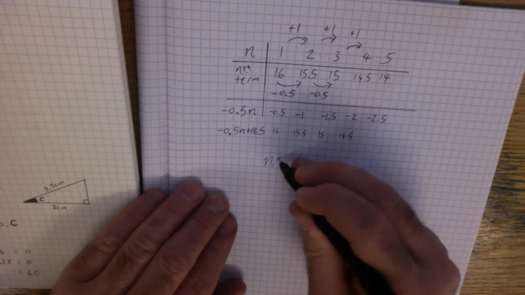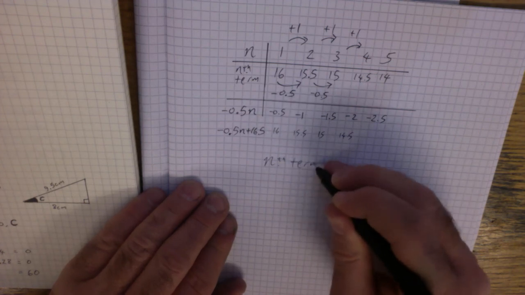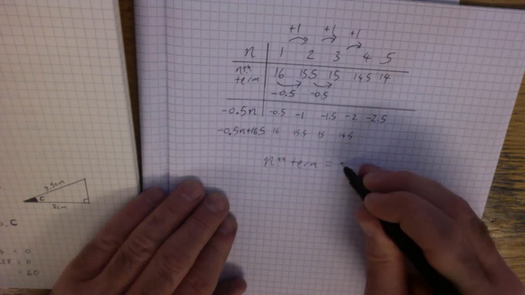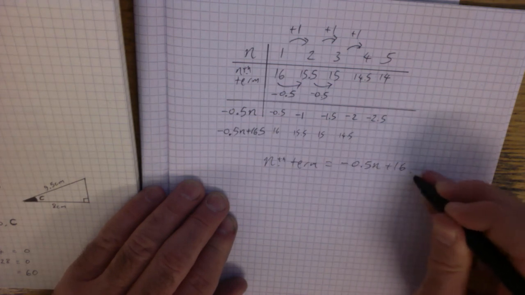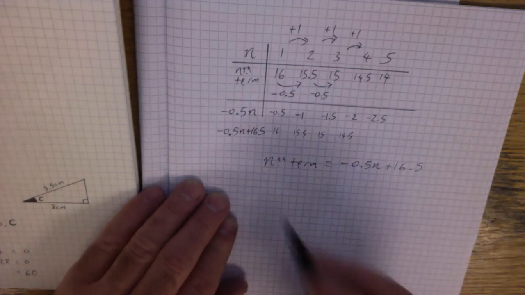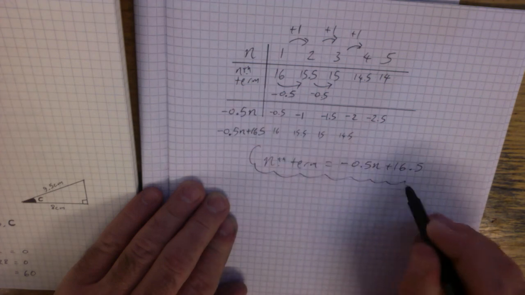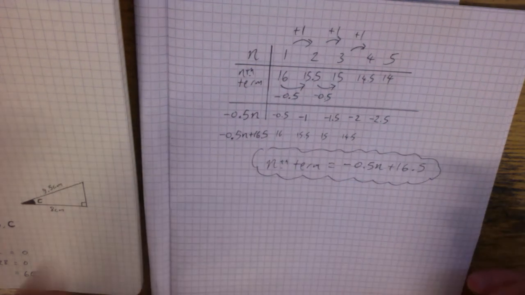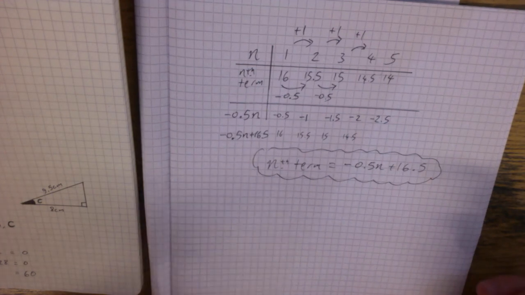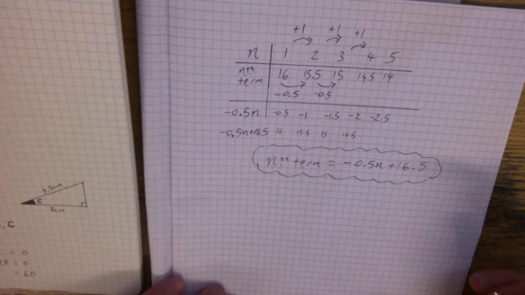So the nth term is minus 0.5n plus 16.5. Again, it's the same structure as the first example, but the numbers are a bit trickier with minuses and decimals involved.